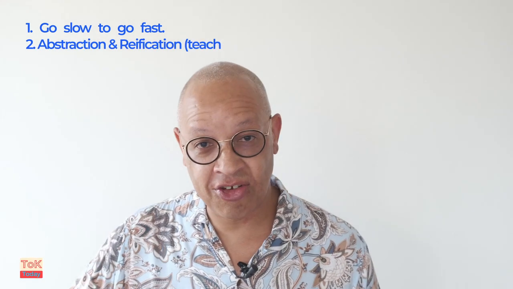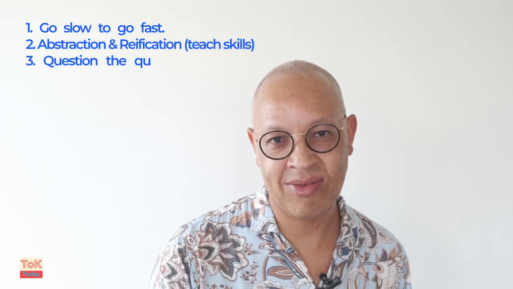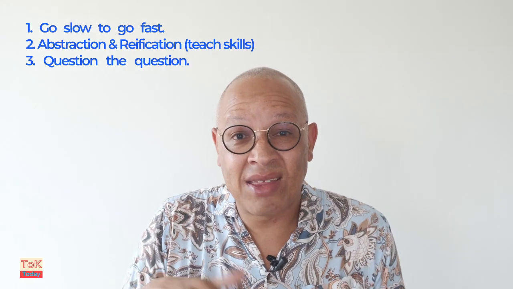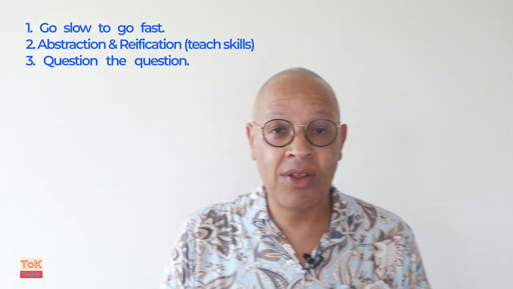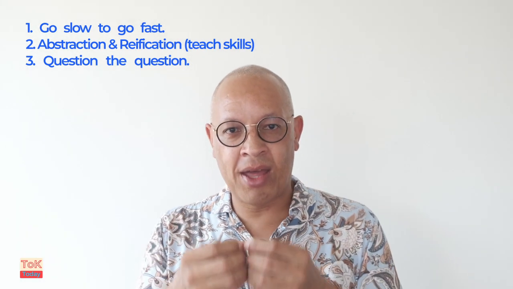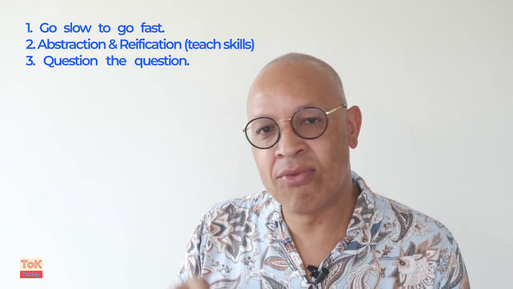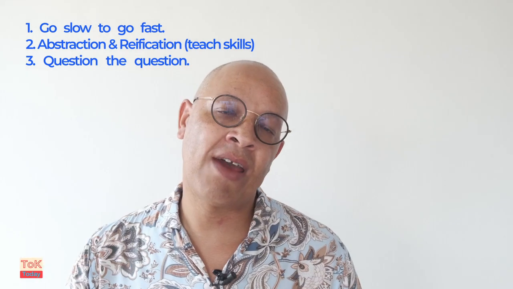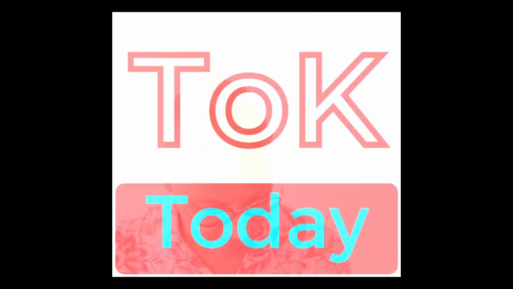So let's draw these things together. If you're worried about getting through the course in 100 hours or less, don't focus on course coverage. Go slow to go fast, abstraction and reification, question the question, or make the familiar unfamiliar. None of these are rocket science. They're not innovative pedagogy, but focusing on those things rather than on the content will allow you to speed up the teaching of the content later on in the course.